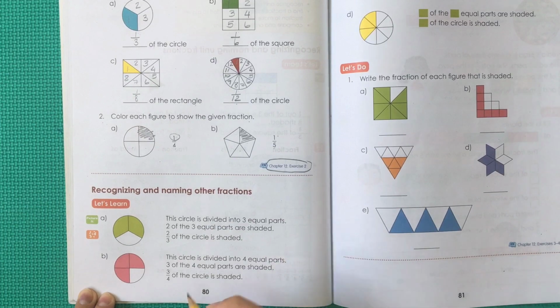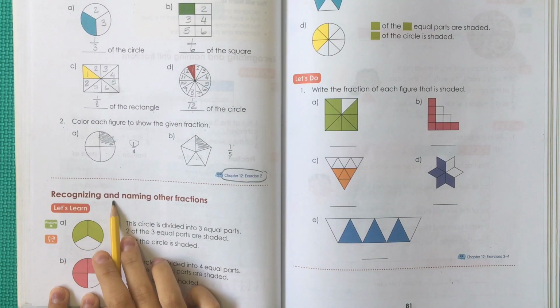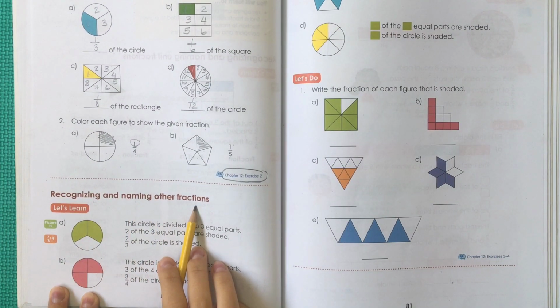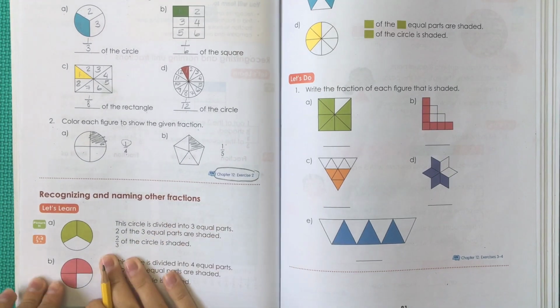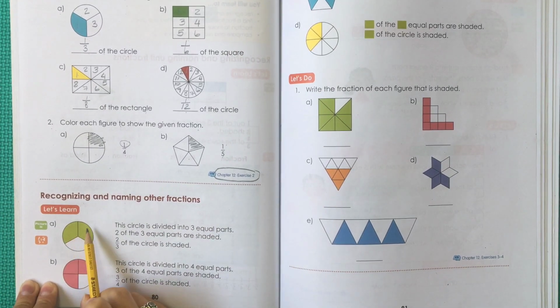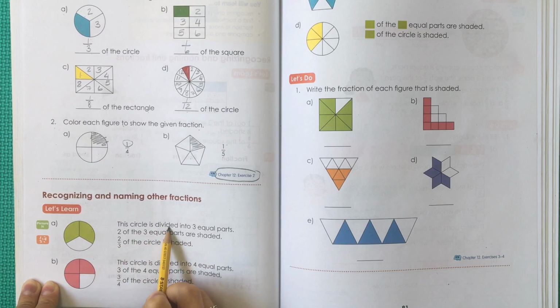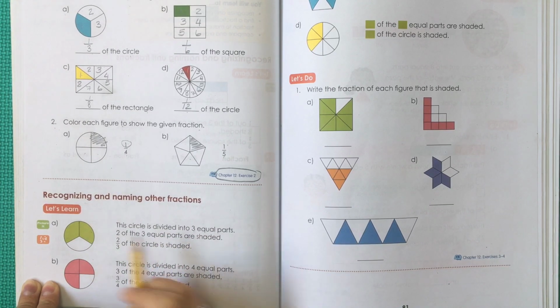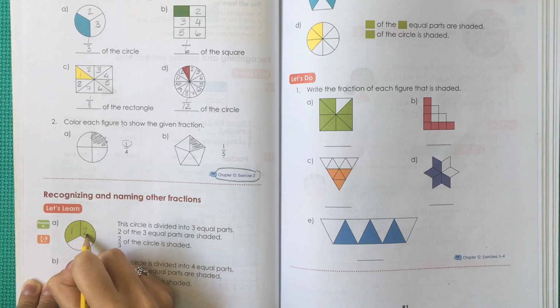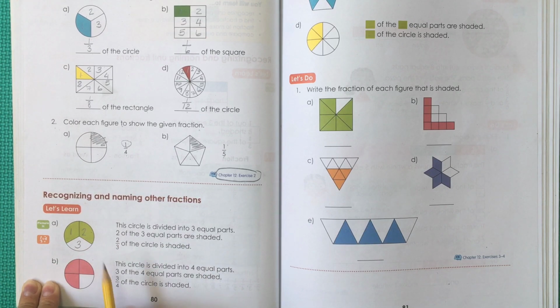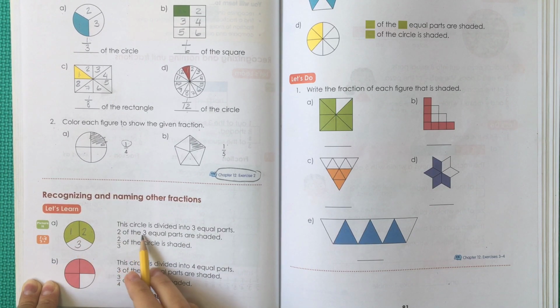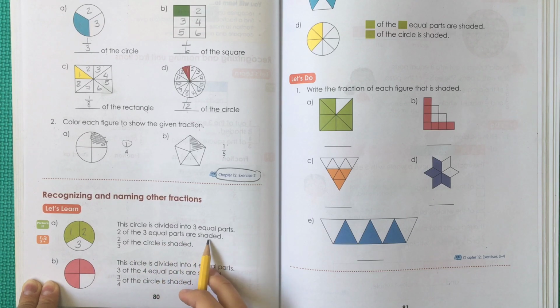Let's read recognizing and naming other fractions. So when we look at the example, we can see that more than one part is shaded. This circle is divided into 3 equal parts. 1, 2, 3. 2 of the 3 equal parts are shaded.